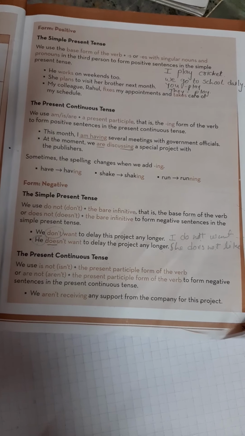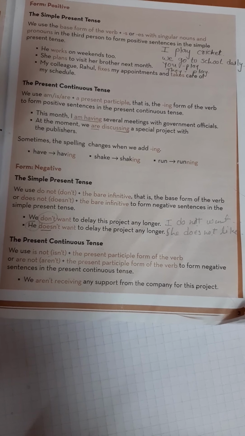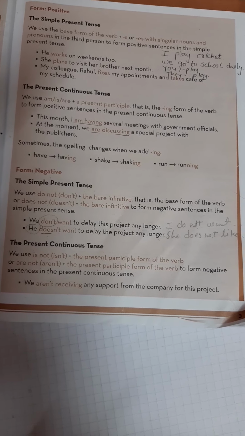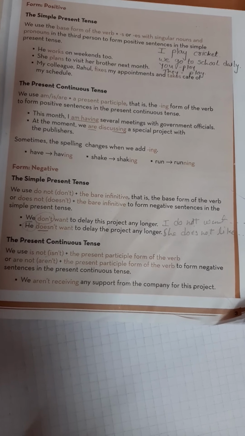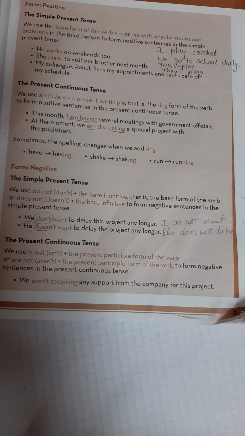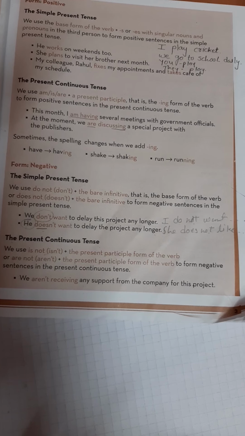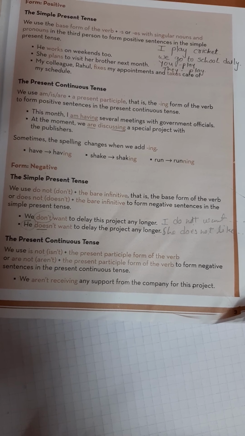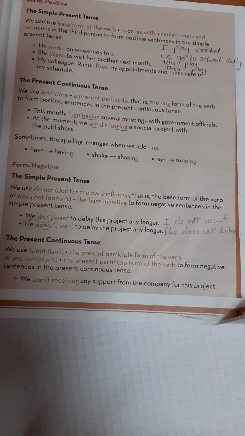We use do not plus the bare infinitive. Bare infinitive means the verb without to. It's called bare infinitive. The verbs are without to. That is the base form of the verb. We use do not or does not plus the bare infinitive to form negative sentences in the simple present tense.